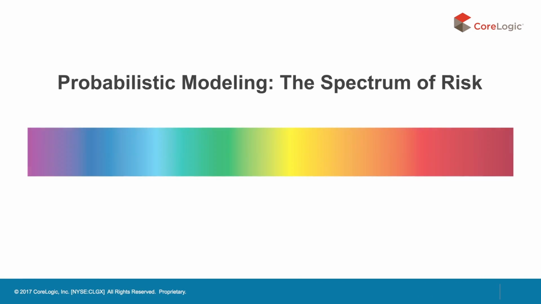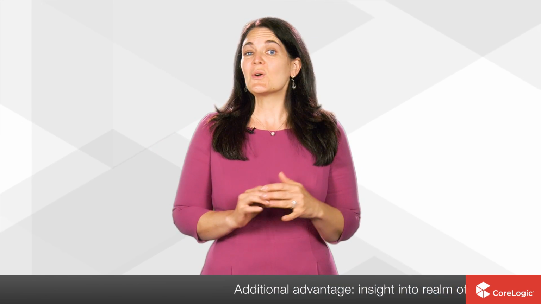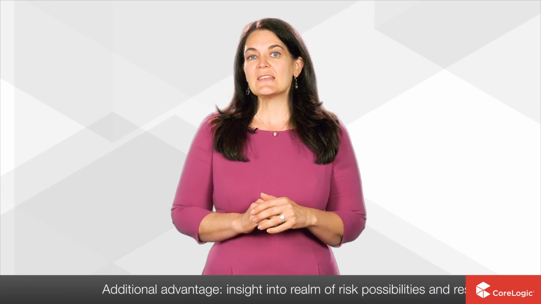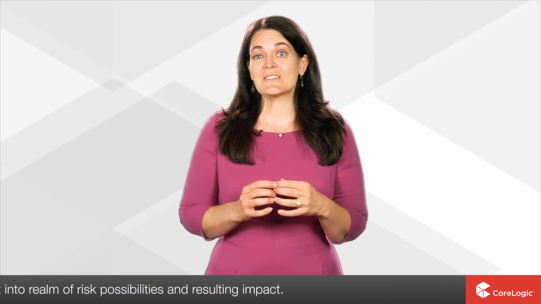For the insurance industry, it's important to evaluate the full spectrum of risk. The more frequent, yet generally less damaging events can have an impact on cash flow, while extreme events can impact the solvency of a company. The advantage of using a probabilistic risk model rather than just a hazard map is that you can capture the range of potential events to gain insights into the realm of possibilities and all the resulting impacts.